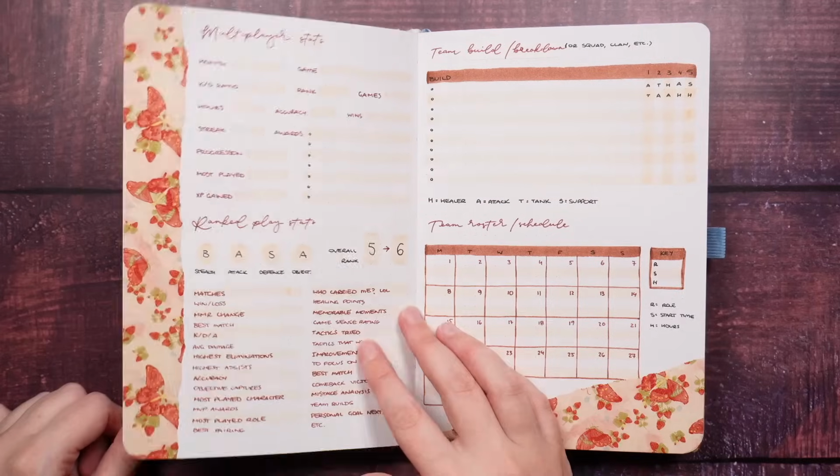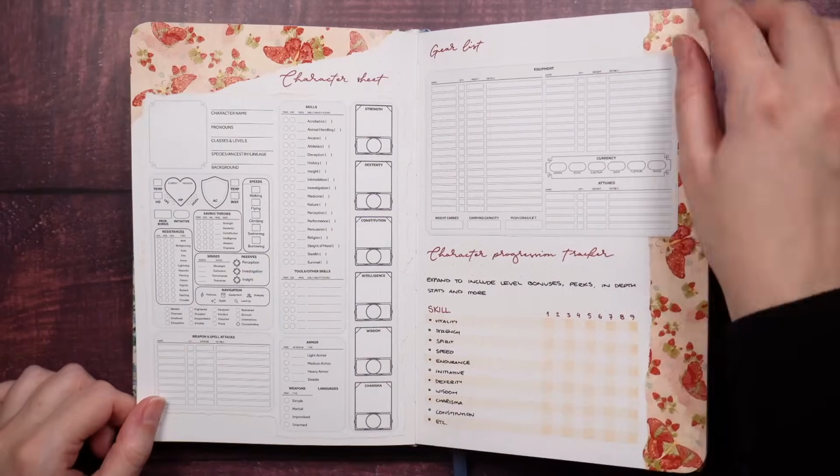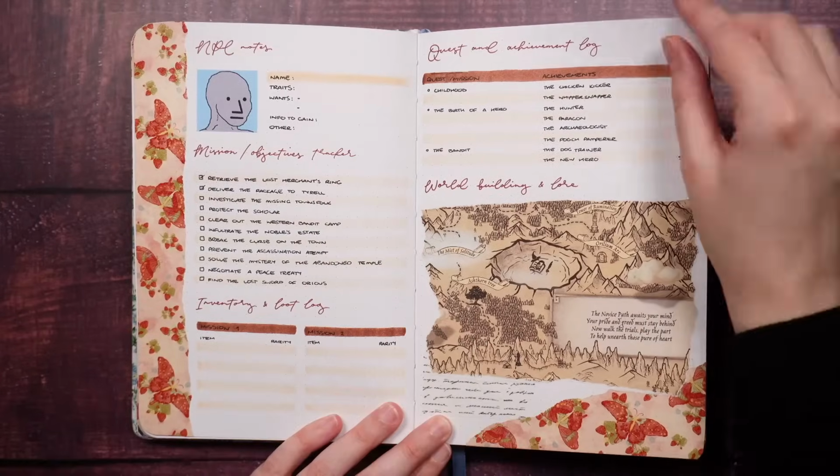Go check the comments from other people so that you can build the most complete list of layouts that you want to include in your gaming journal.